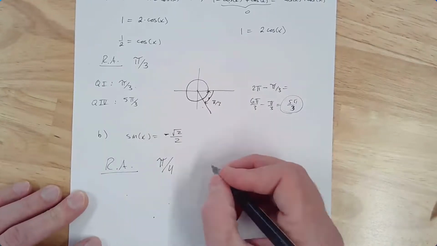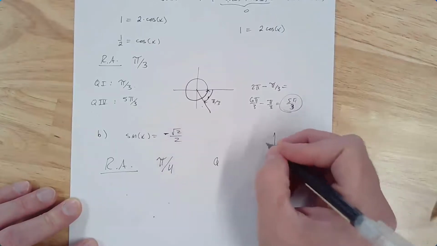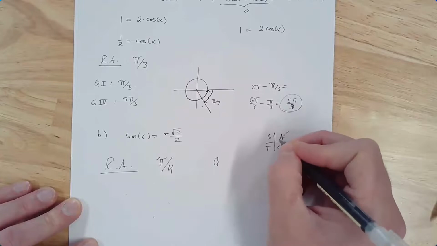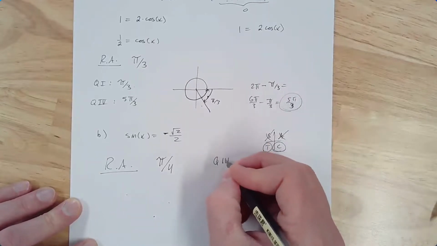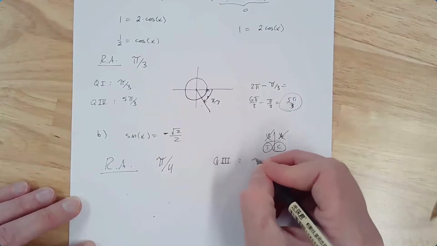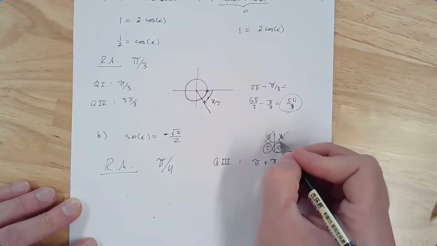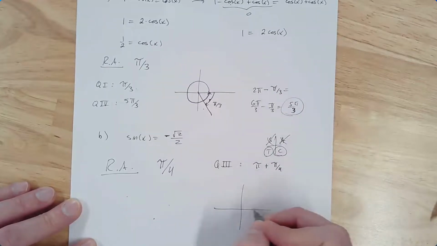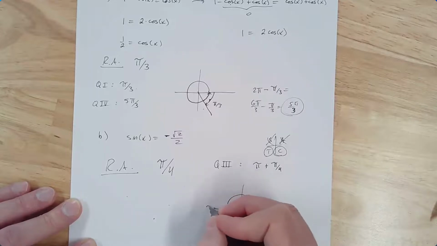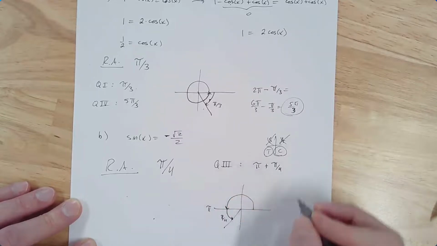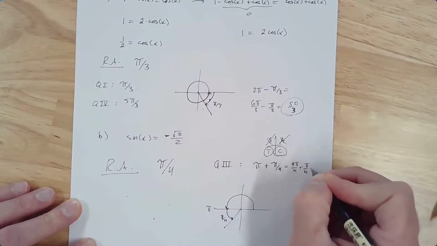Then we know our angle should be in quadrants where sine is negative, so not the first or the second, but the third and the fourth. In quadrant 3, our angle is pi plus pi over 4, because you're going pi and then pi over 4 more, which is 4 pi over 4 plus pi over 4, which is 5 pi over 4.